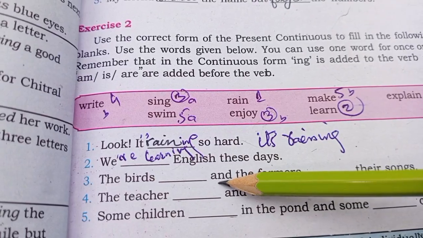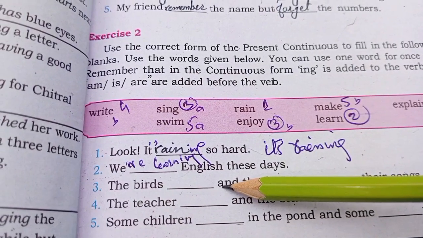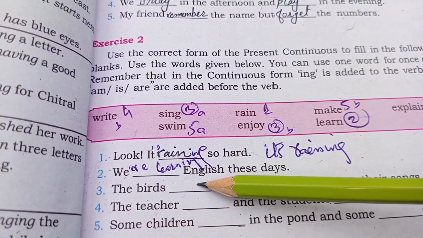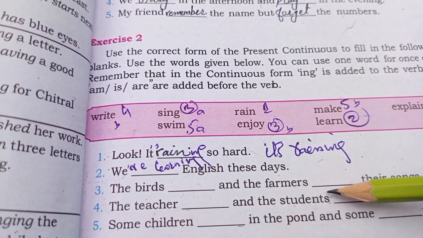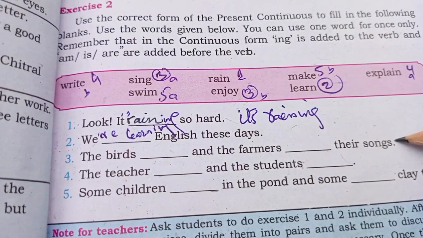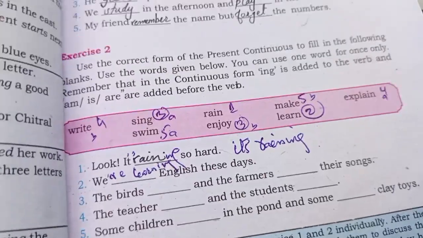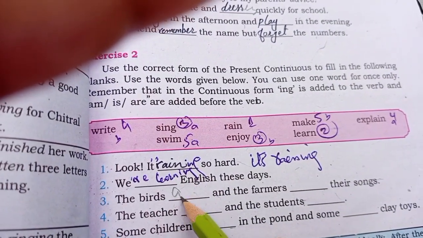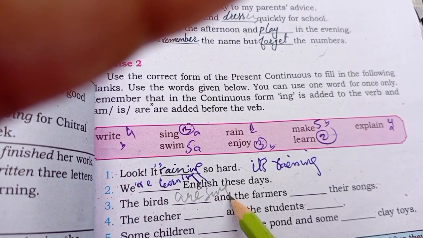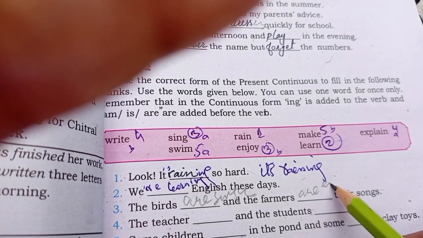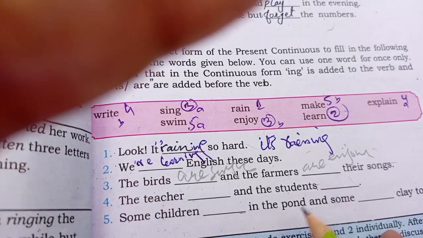The birds. What do the words do? The words are singing, and the farmers are enjoying their songs. Means you will put it here. The birds are singing, and the farmers are enjoying.